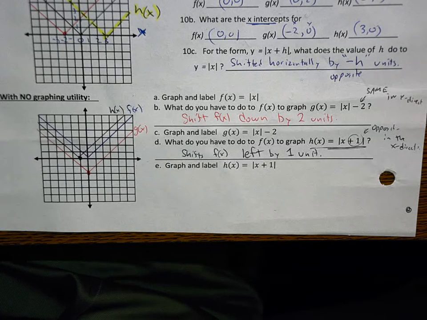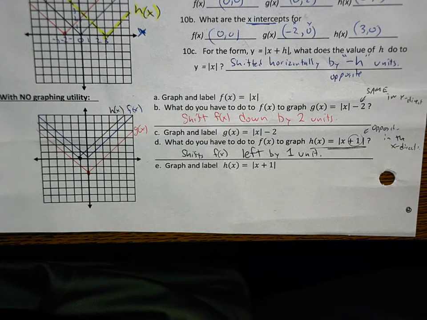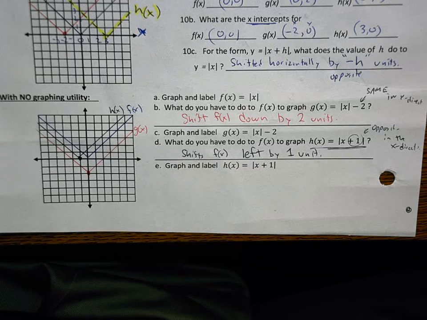If you understood everything that I showed you on this worksheet, then you should be able to do the homework worksheet all by yourself.